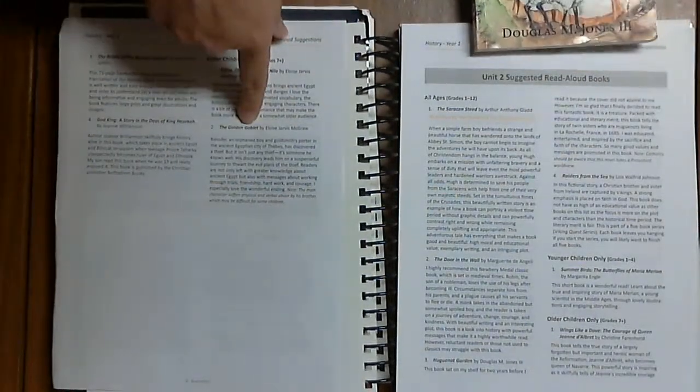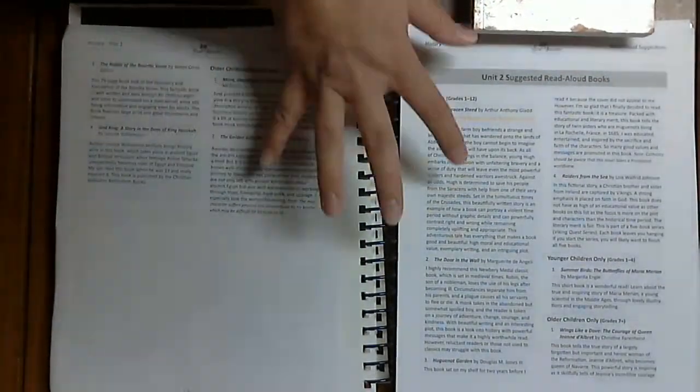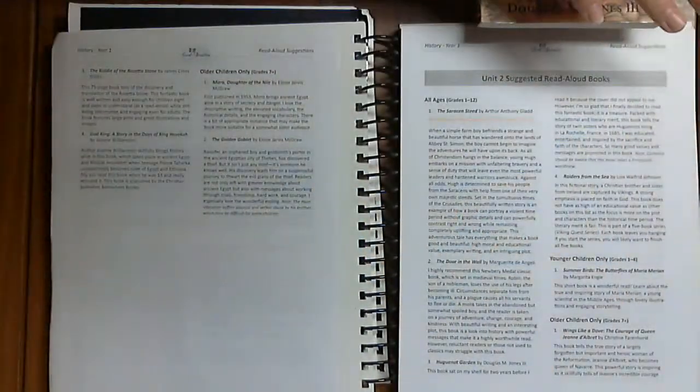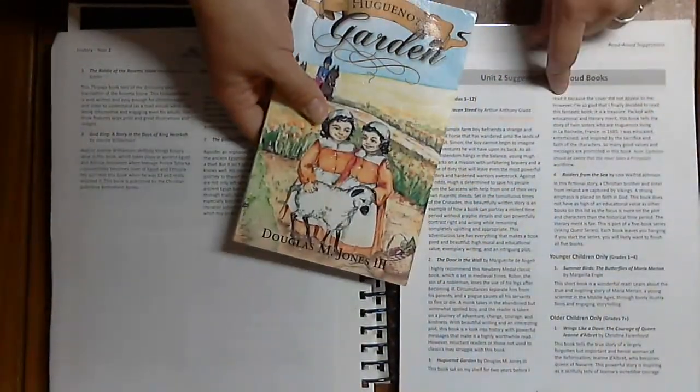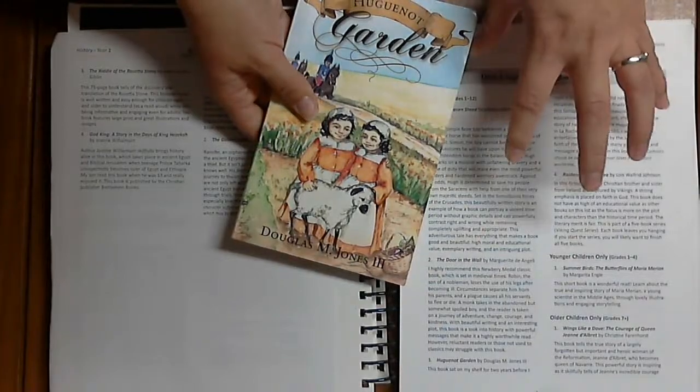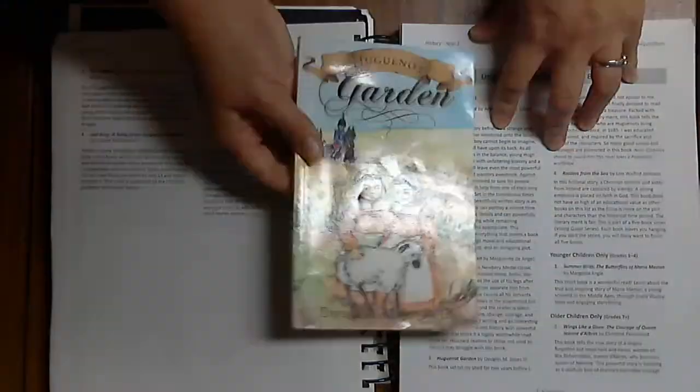But for the second unit, they have quite a few. Here's the Golden Goblet listed. Again, this is not the one that you would print out from the website. This is an older version, but it's very similar. So I would say go look at that one. But all of these are in there. Door in the Wall's there. Huguenot Garden is still in that other list, I believe. If not, I recommend it.